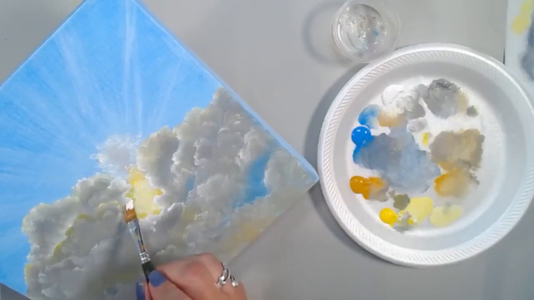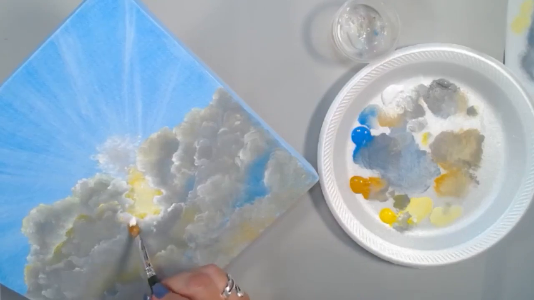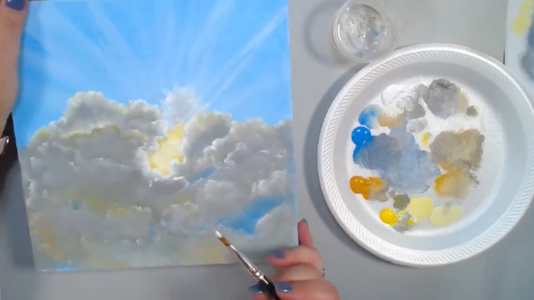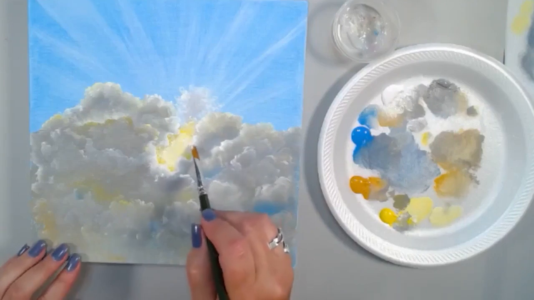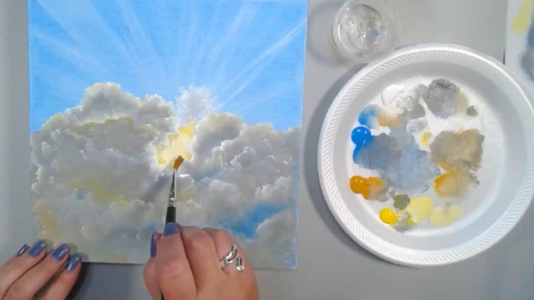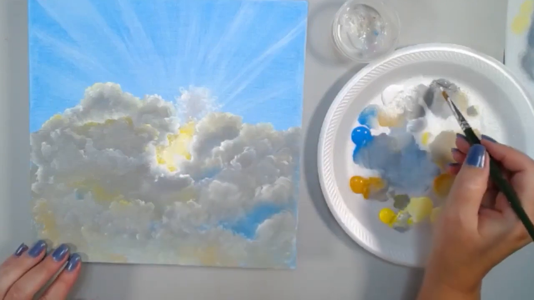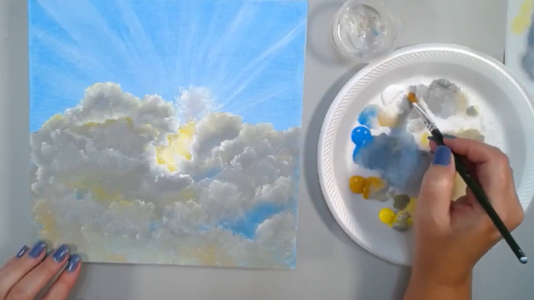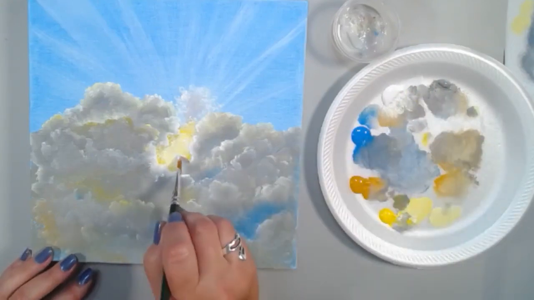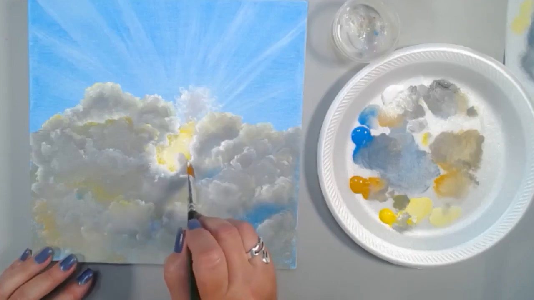So we're going to come around it here, come around it here, and we can even kind of come out into the middle of it right there with a little bit of gray on the inside. There.